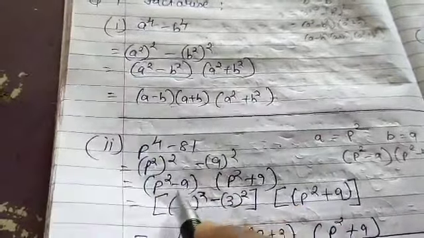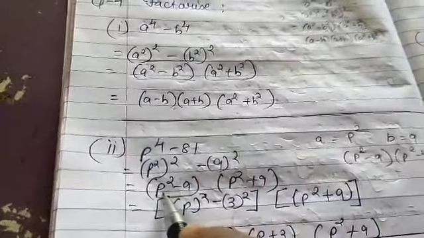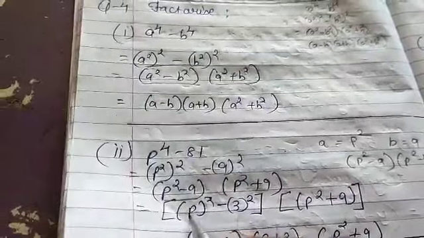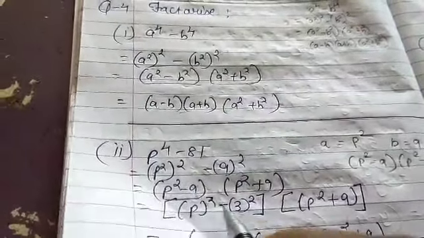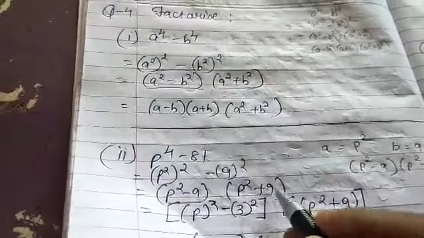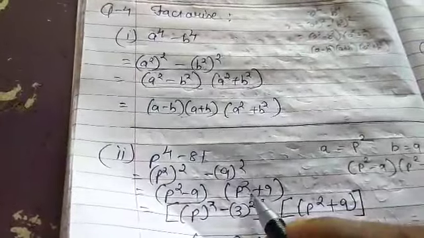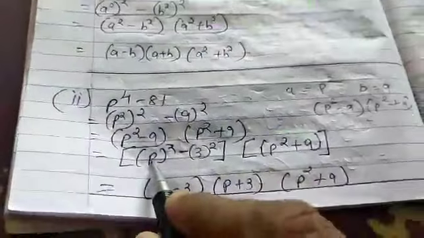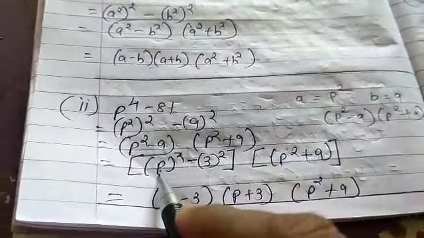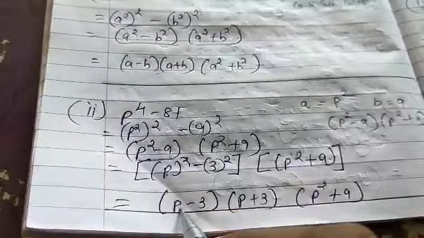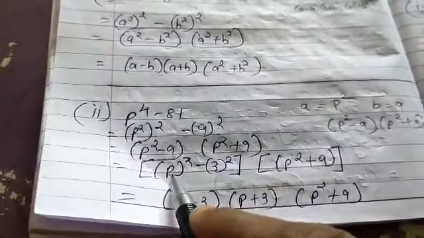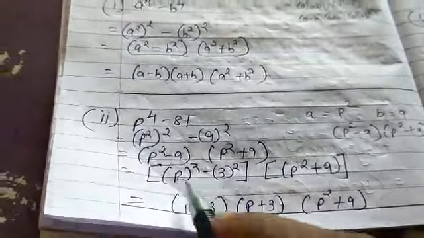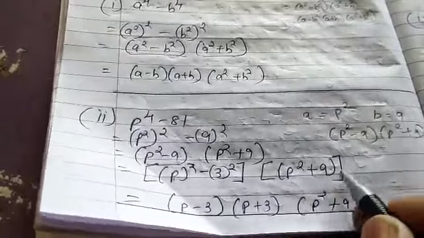Now again you have to apply the identity, that is p square is the value of p the whole square, and 9 is the value of 3 the whole square, and write down this p square plus 9 as it is, because there is no such identity for plus. Now here again you have to apply the identity a square minus b square, that is a plus b and a minus b. So that is p square minus 3 square, that is p minus 3 and p plus 3, and write down p square plus 9 as it is.